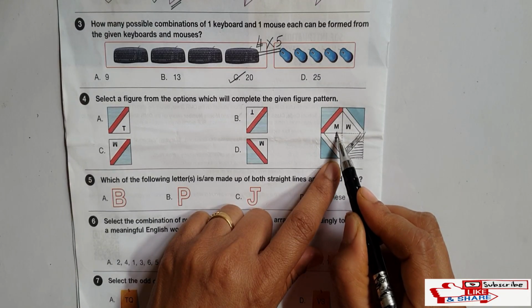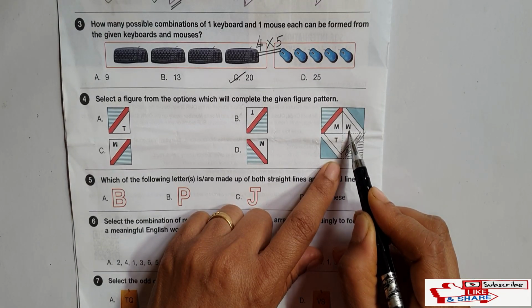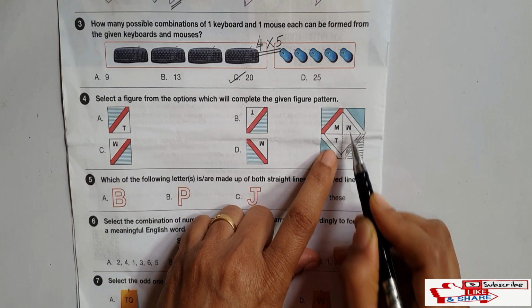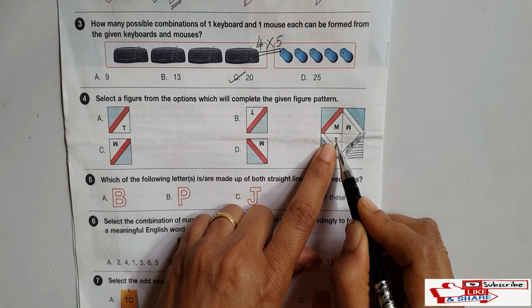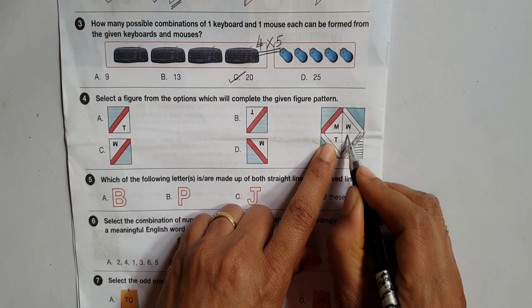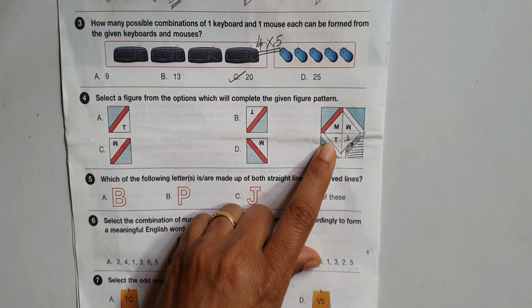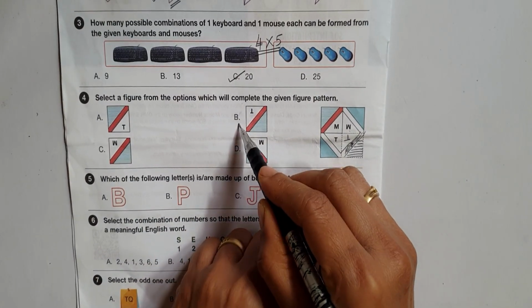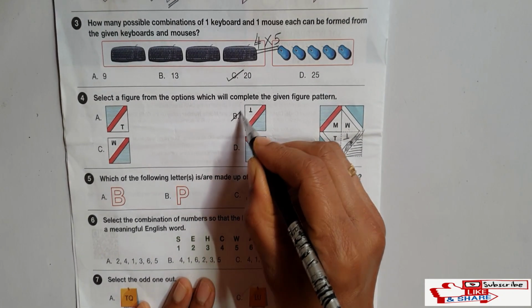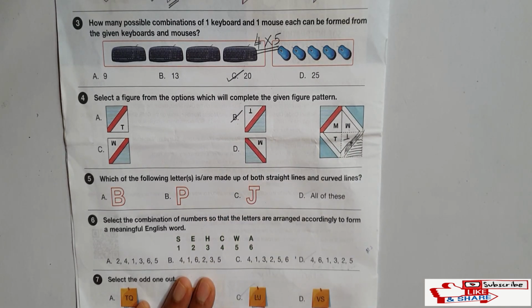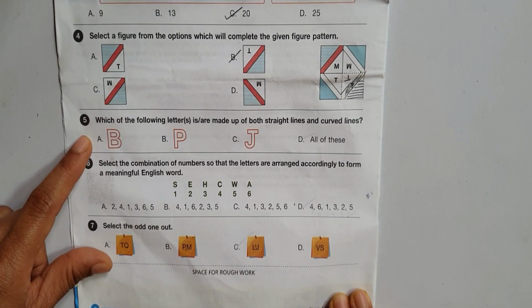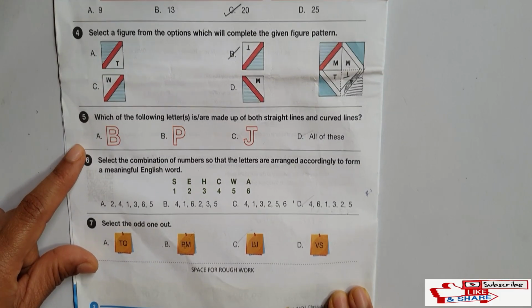Here M is given and here M is upside down, that looks like a W. In the same way, here T is given, so we have to make it upside down. So it exactly matches with option B. Therefore we can take option B as the correct answer. Let's go to question number 5.